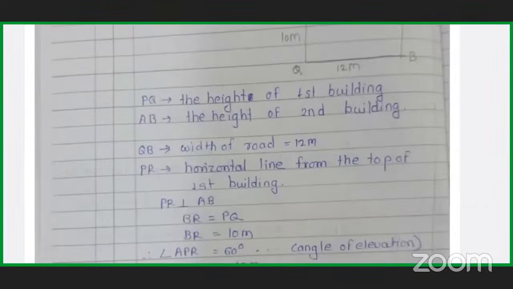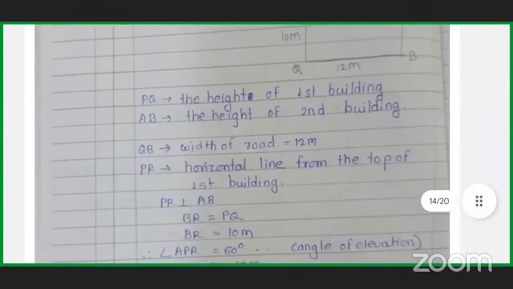Okay, so here 12 meter was a mistake. In the given question paper, 15 meter is given, so it is replaced by 15. So our final answer will be 5 root 3 plus 10 meter. That is the height of the second building: 10 plus 5 root 3 meter.